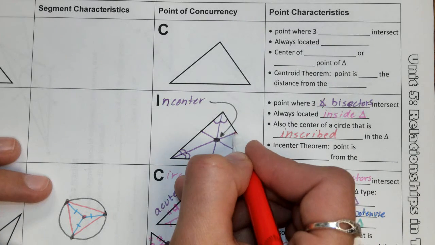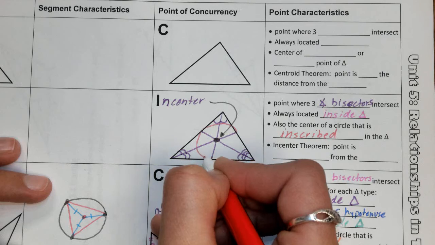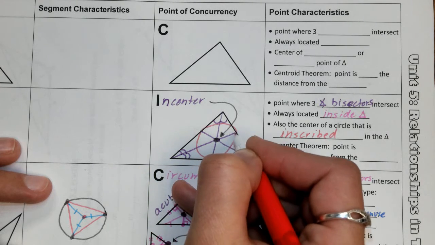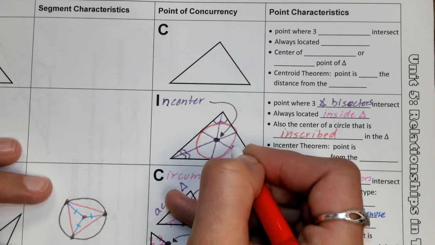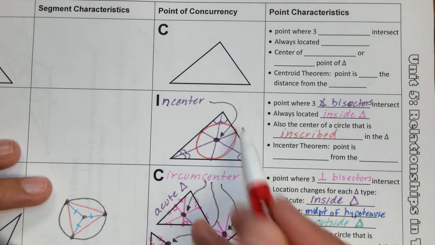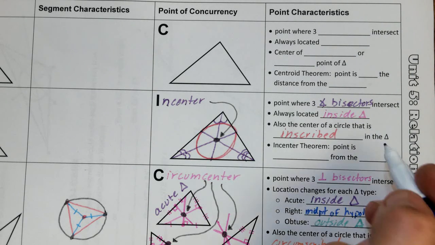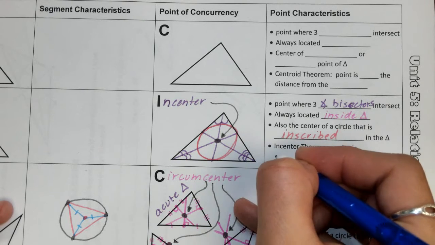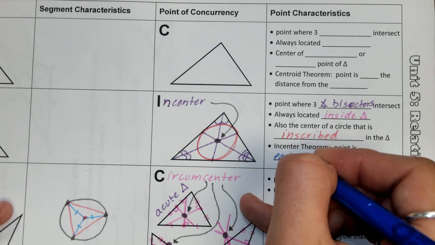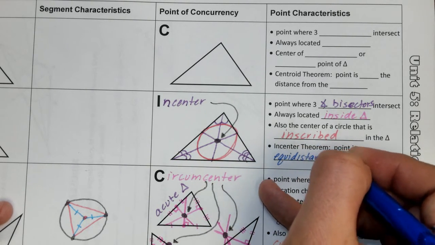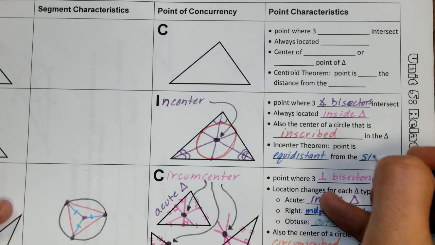So what we're going to do here is try to draw a circle the best we can. I know circles don't really come out the best free-handed, but our goal is to make sure that circle hits all 3 sides of that triangle. And what we're saying here is that the in-center theorem is that this in-center will be equidistant, equal distance, from the sides.